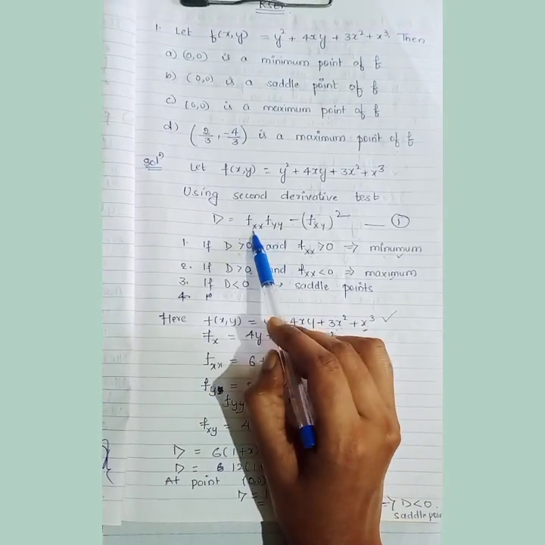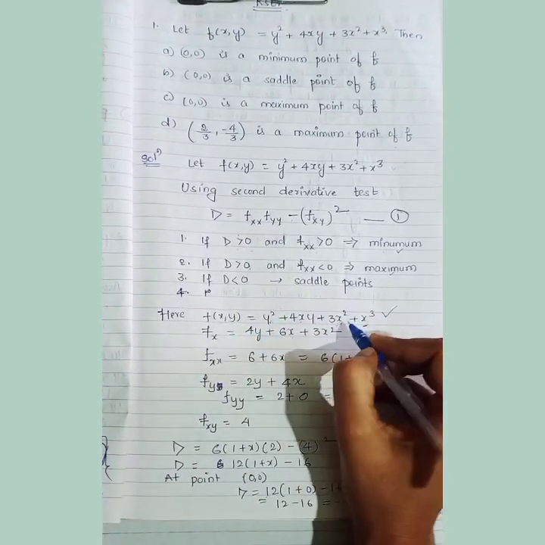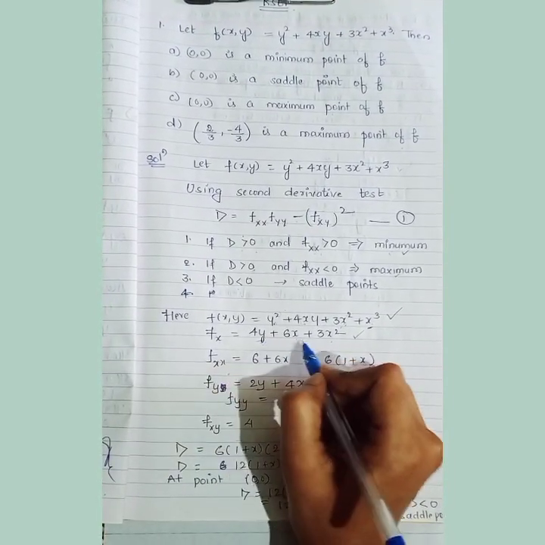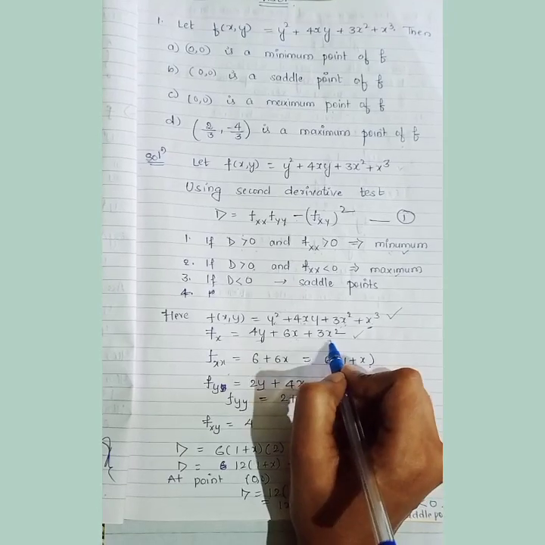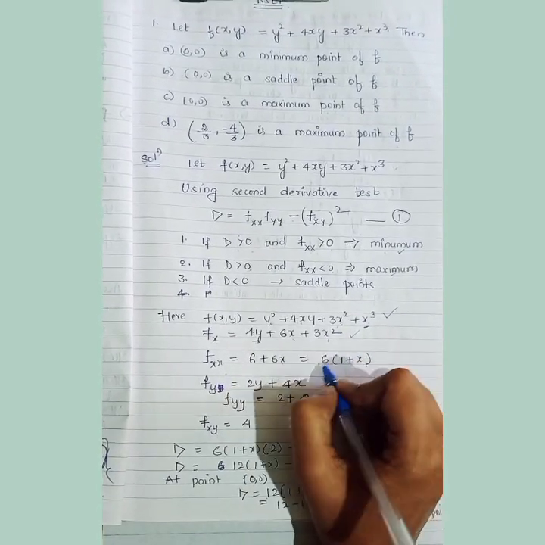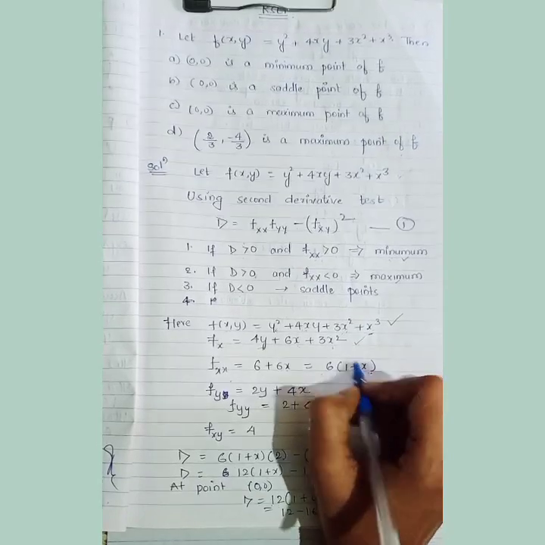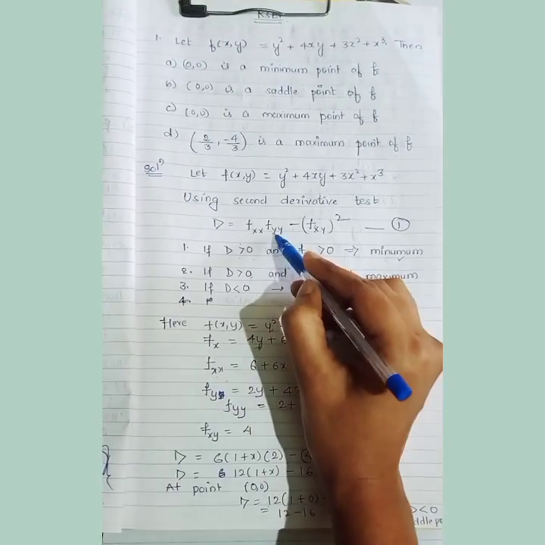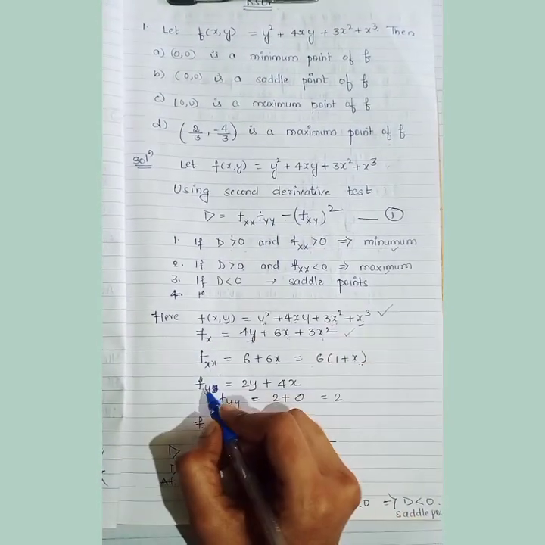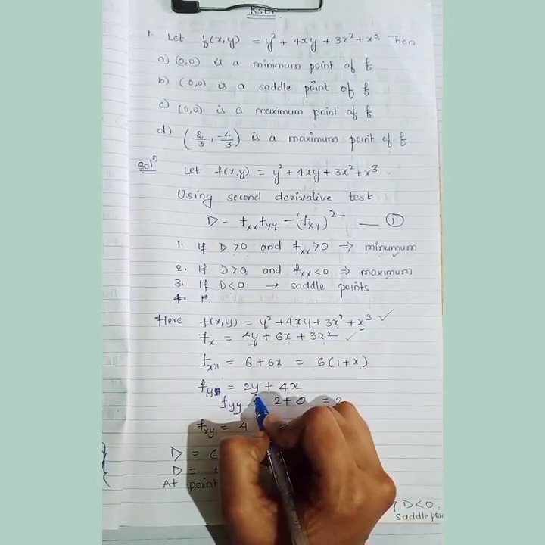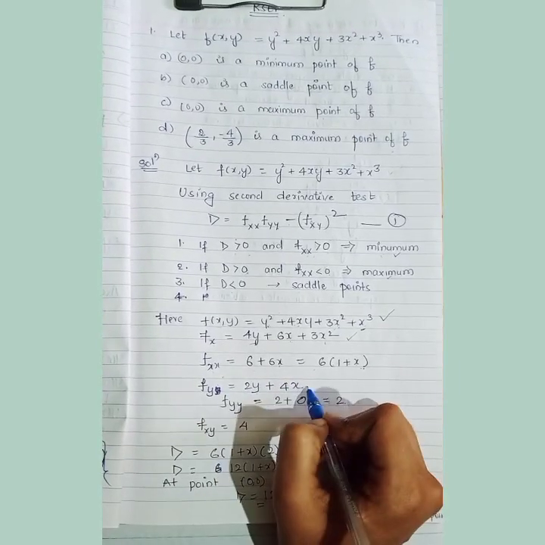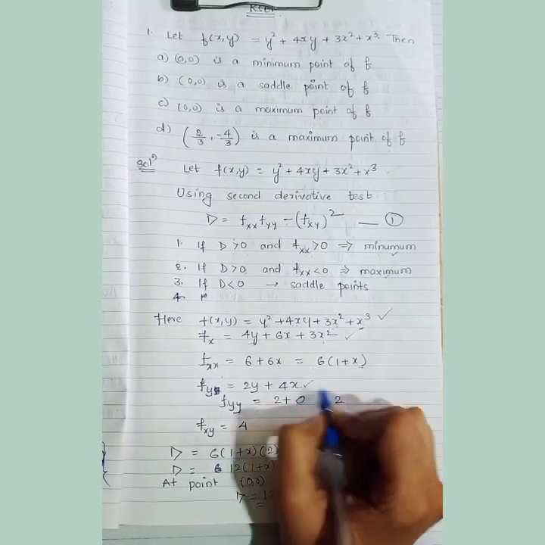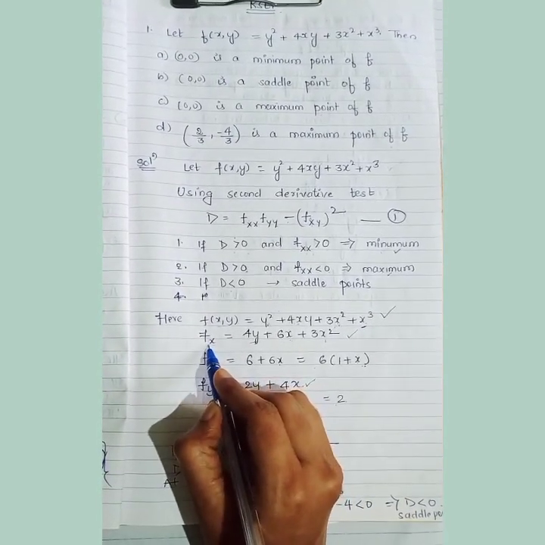But I have to take the second order, so again I take the partial derivative of this with respect to x. The y is treated as a constant, so 6x becomes 6 and 3x square becomes 6x. Taking 6 common, we get 6 times 1 plus x. So f_xx is 6 into 1 plus x. Now I have to calculate f_yy. Taking the partial derivative of f with respect to y gives 2y plus 4x. Taking the derivative again with respect to y gives 2 plus 0, which equals 2.